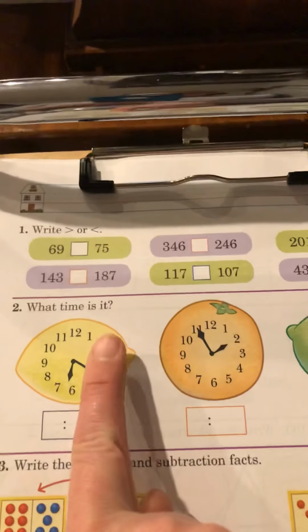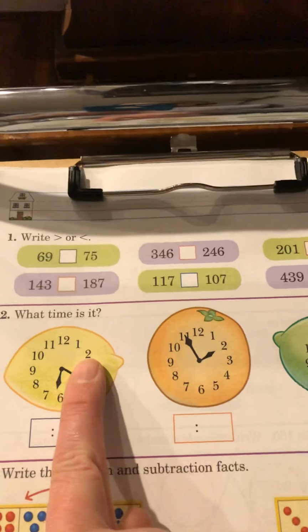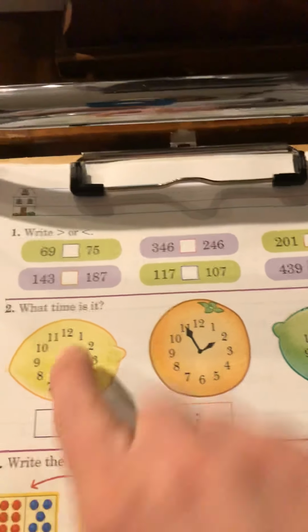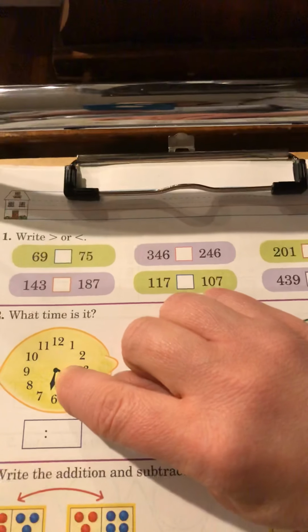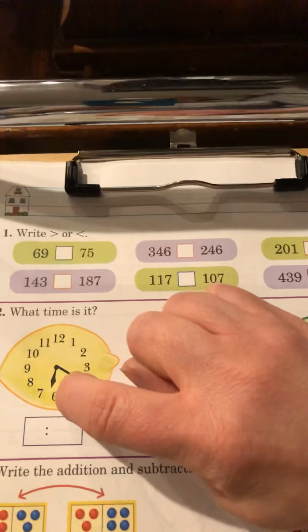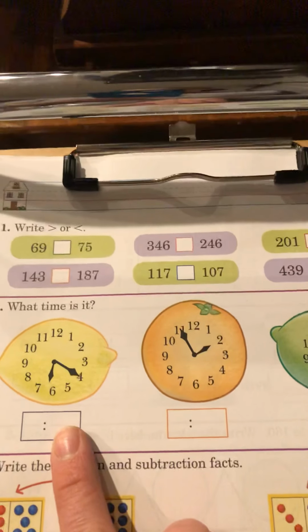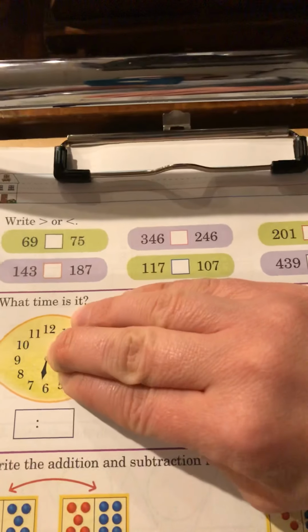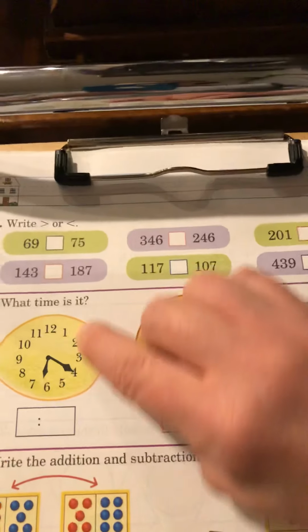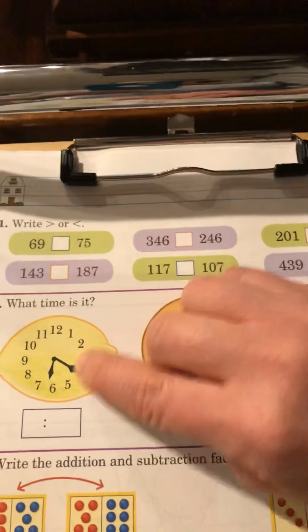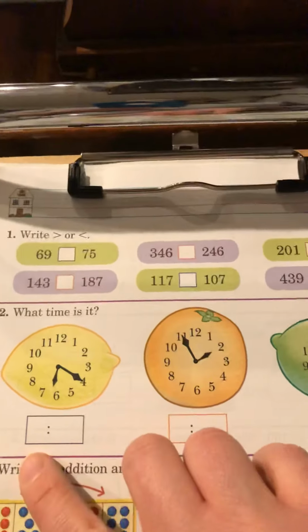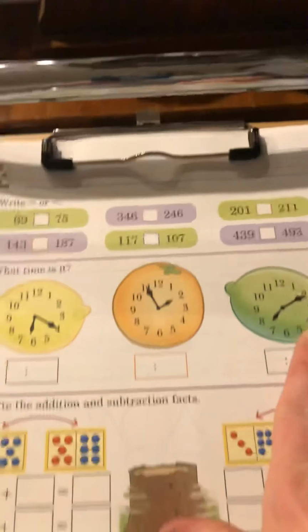Clocks. Remember, the minute hand counts by fives. The short hand tells the hour. When it's between two numbers, we always go with the smaller number. What time does this read? The hour, 6. The minute, 5, 10, 15, 20. 6:20. You can do these later.